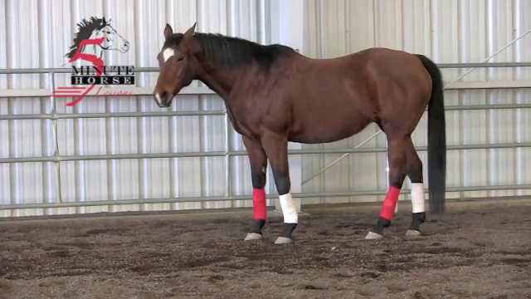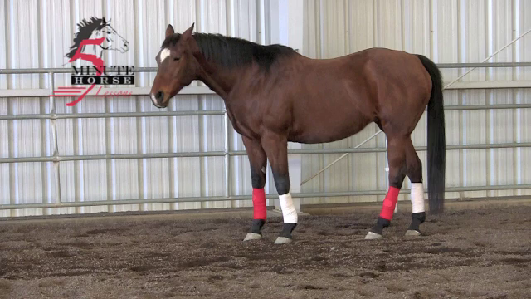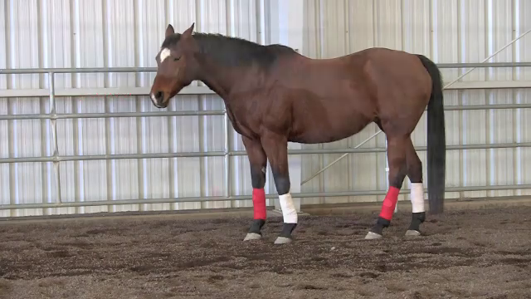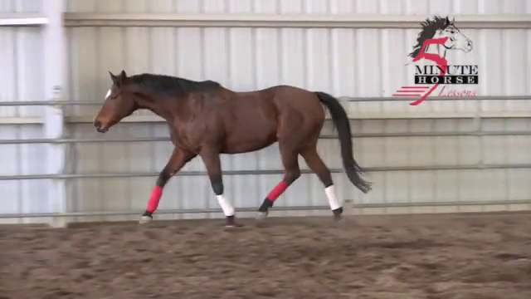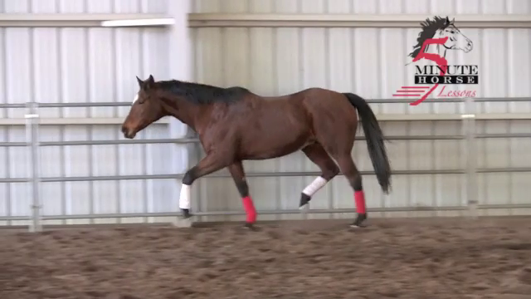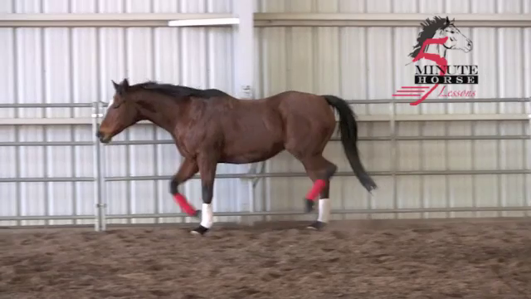And that diagonal is very important for your horse's balance. That's how your horse maintains balance in each gait. Now the trot. The trot has a very distinctive diagonal, just like the backup that we just saw.